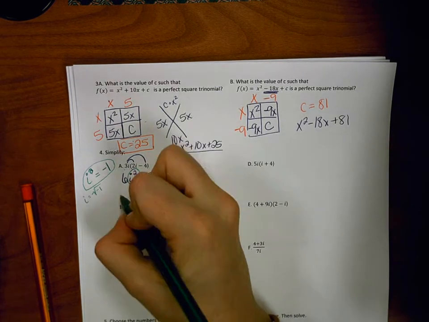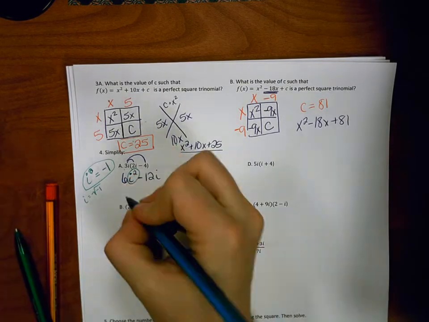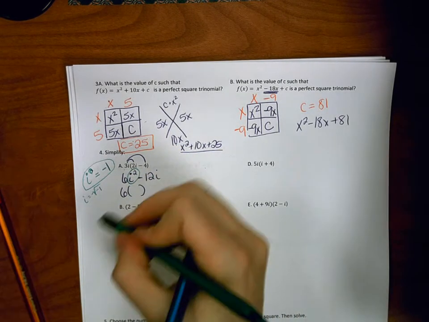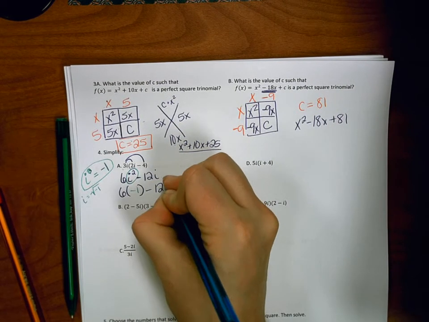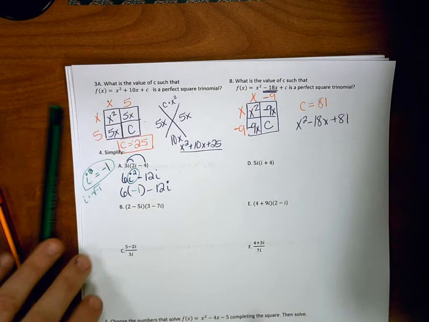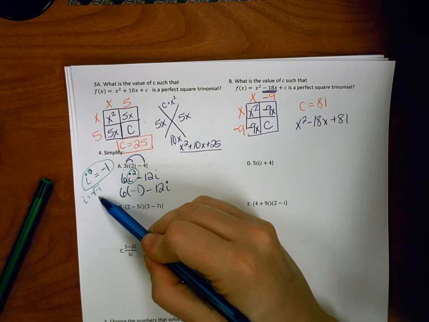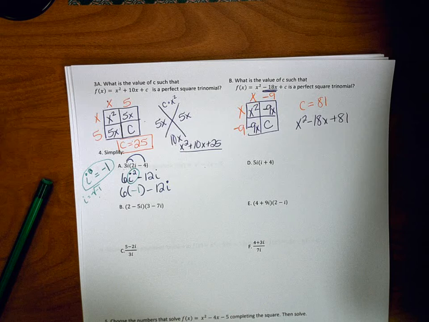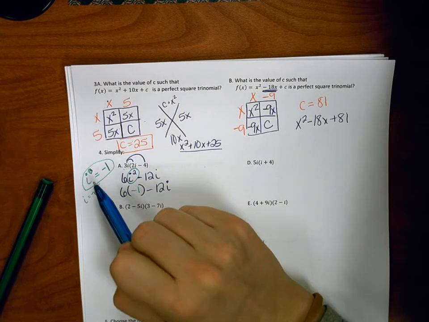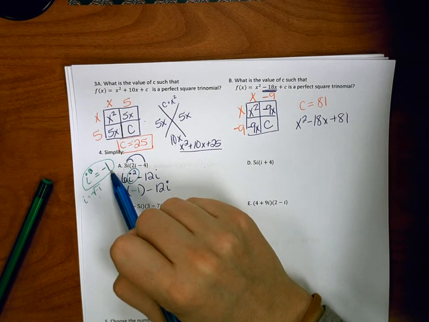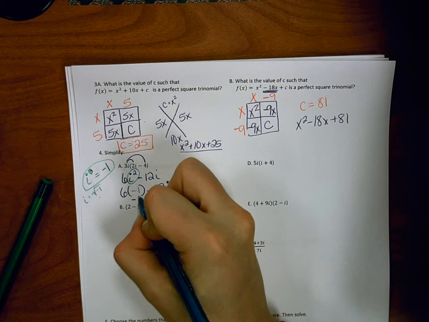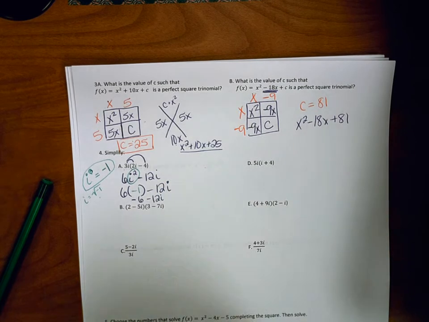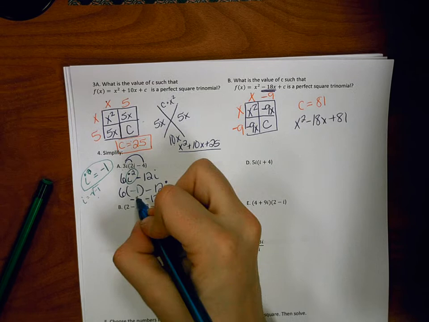So I plug in a negative 1 here. So I'm doing 6 times negative 1 minus 12i. Now I don't plug anything in for i here because i is the square root of negative 1 and I don't want to mess with the square root of negative 1 unless I can simplify it into a real number. Negative 1 is a real number because I can plot it on a number line. That gives me negative 6 minus 12i. And that is my final answer.